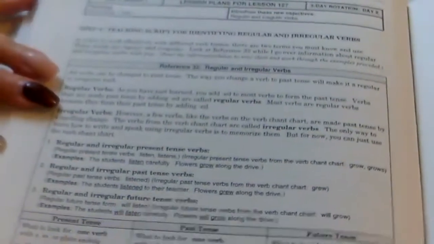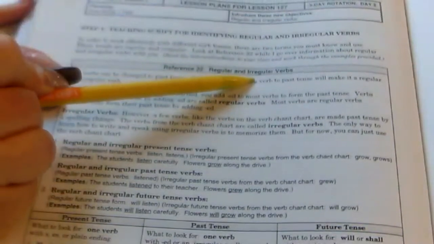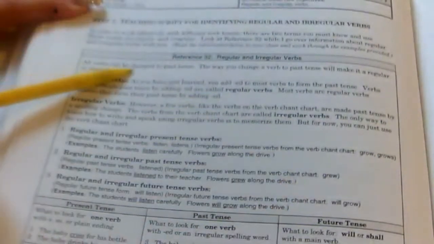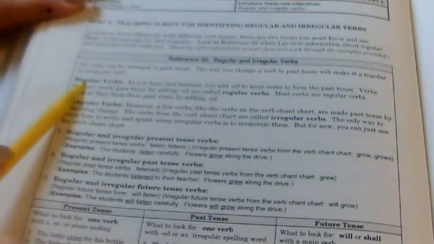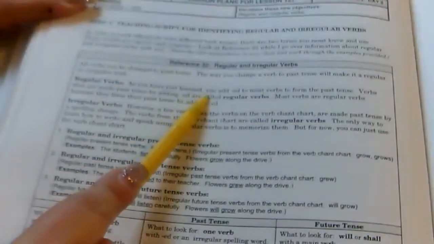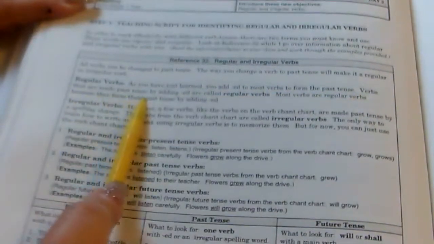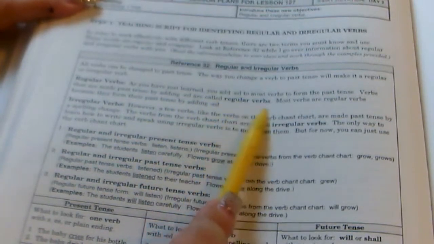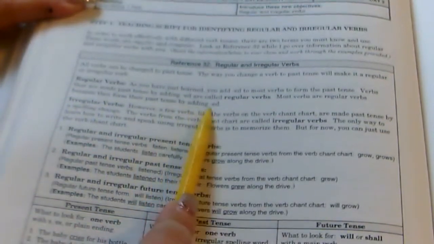All right, so again, you should have your reference page 32 open, regular and irregular verbs. If you don't have it, that's okay. I'm going to read it for you. It says all verbs can be changed to past tense. The way you change a verb to past tense will make it a regular or irregular verb. Regular verbs, as you have just learned, you add ed to most verbs to form the past tense. Verbs that are made past tense by adding ed are called regular verbs. They're called what? Regular verbs. Most verbs are regular because they form their past tense by adding ed.